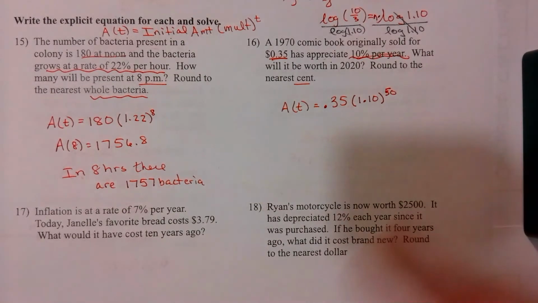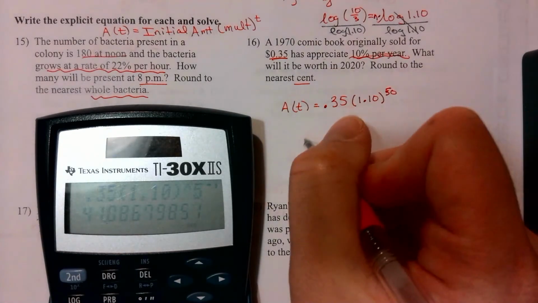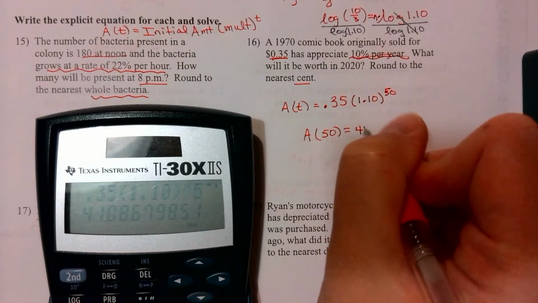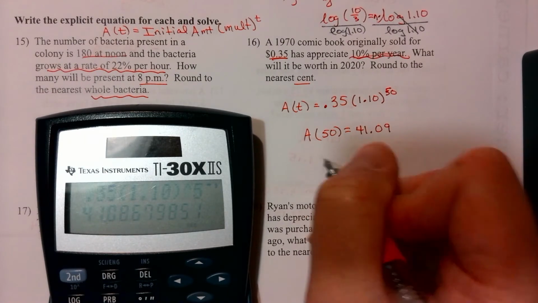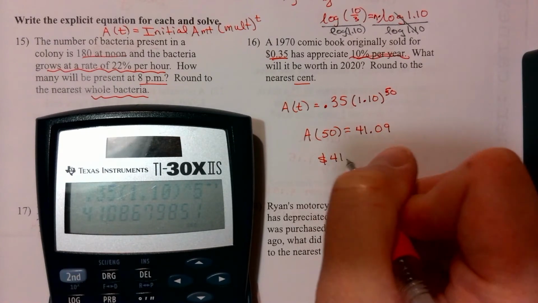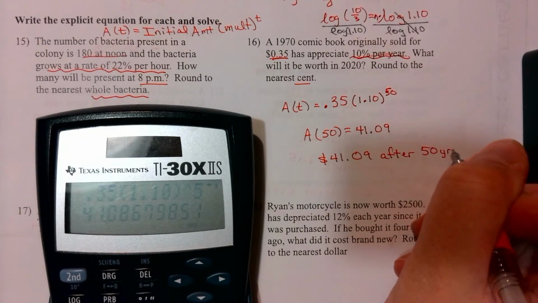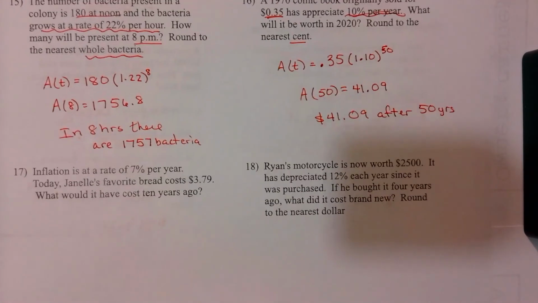Okay, and so again, I'm going to put this into a calculator. 0.35 times 1.10 to the power of 50. And we get that the comic book, over 50 years, is $41.09. So the comic book would be $41.09 after 50 years.